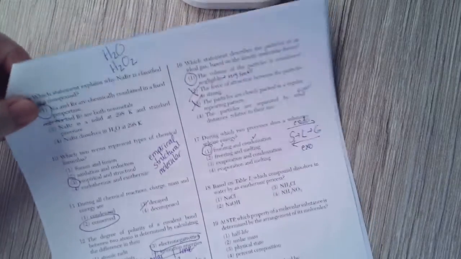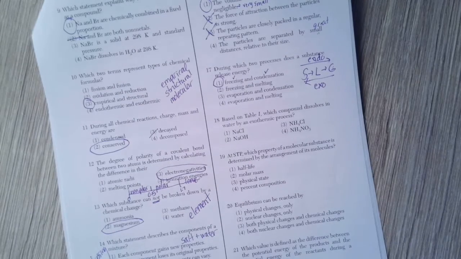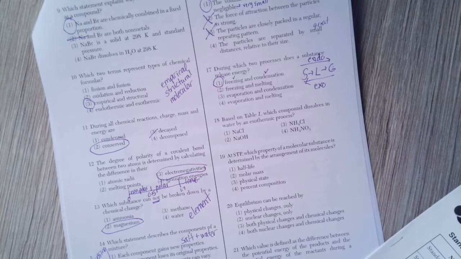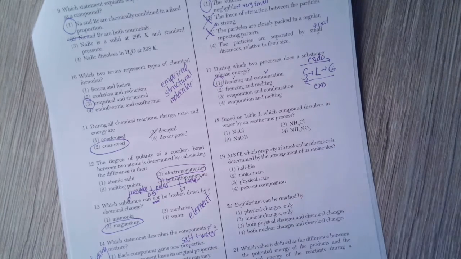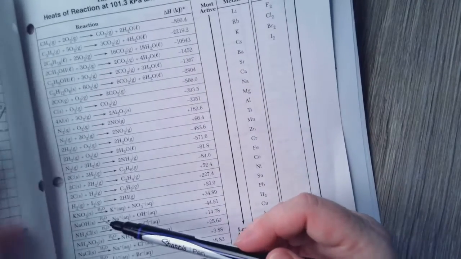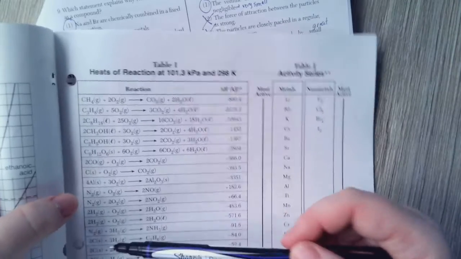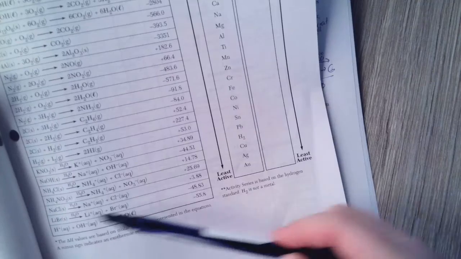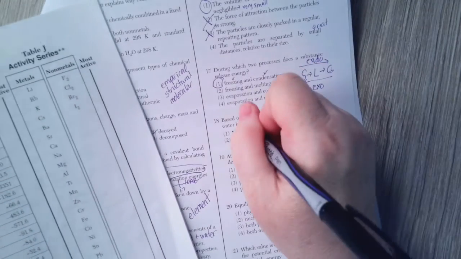Based on table I, so guess what you better do? You better turn to table I. Which substance dissolves in water by an exothermic process? So I go to the table. Down here are the dissolving ones, so I can skip all this at the top. I'm only looking down here at the dissolving ones. So NaCl has a plus sign.